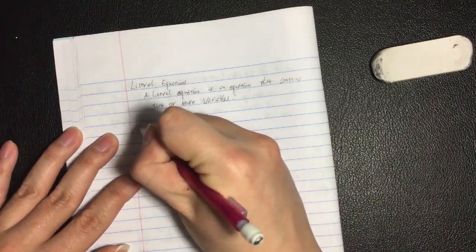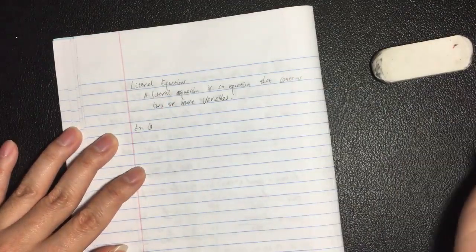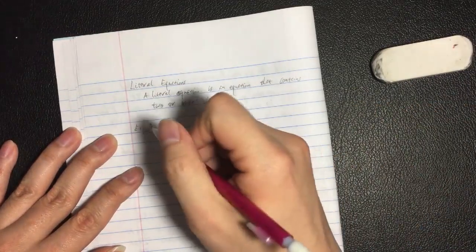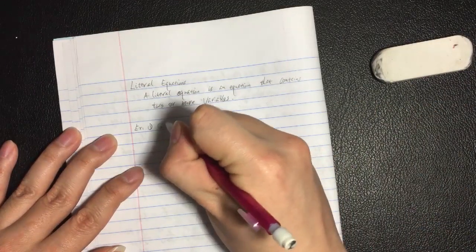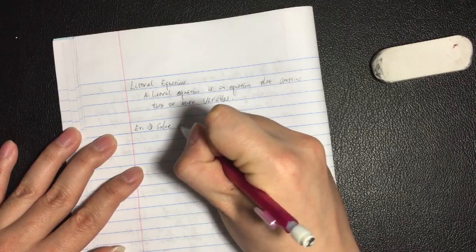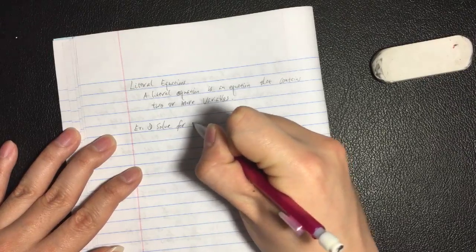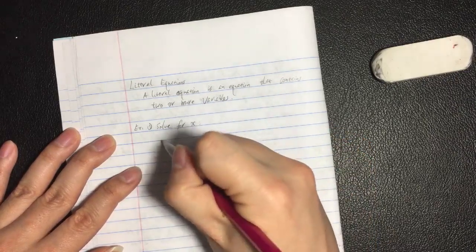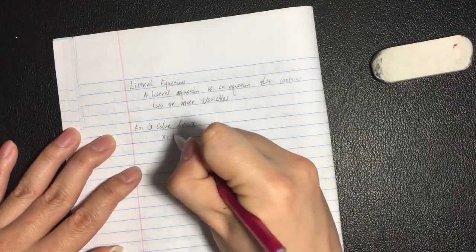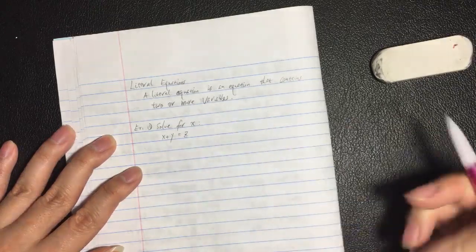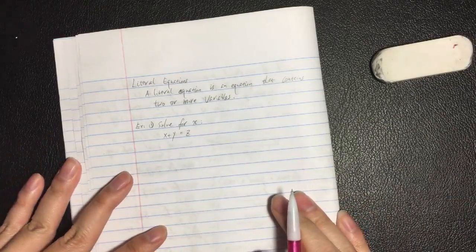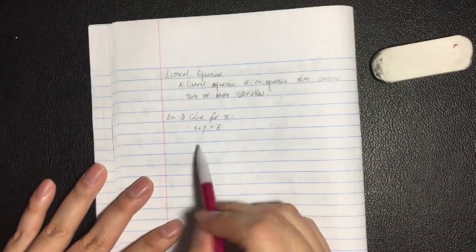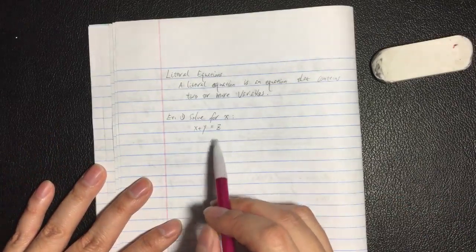Let's look at some examples. First example, solve for x, where x plus y equal to z. From the equation, x plus y equal to z.